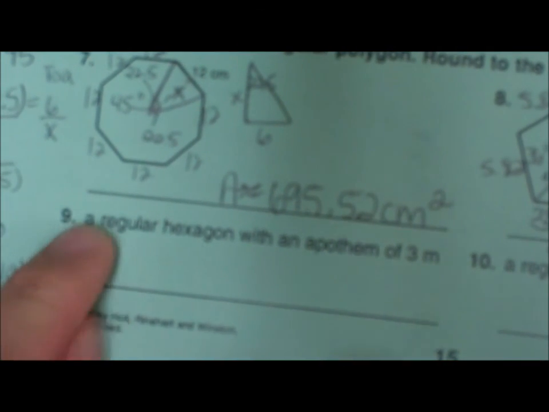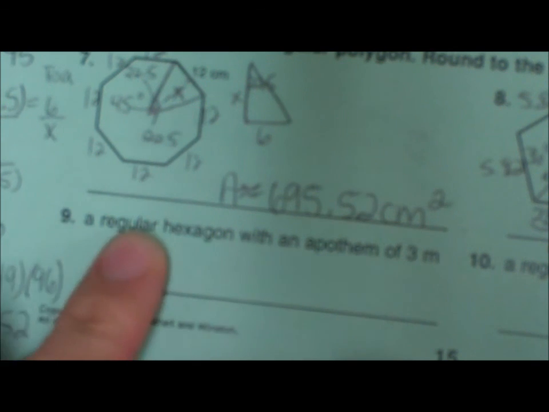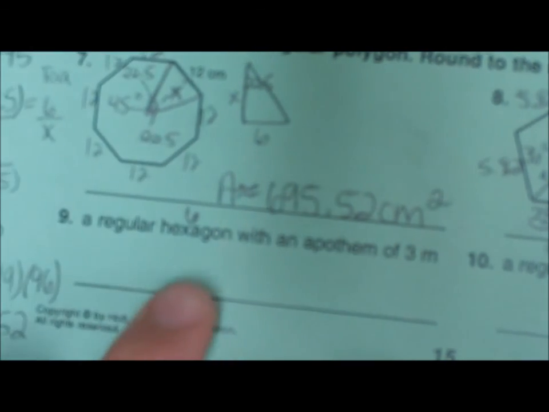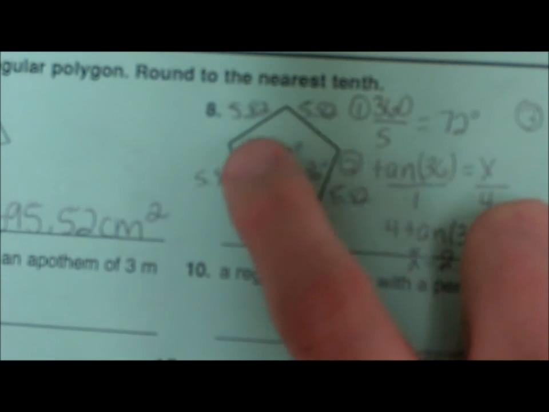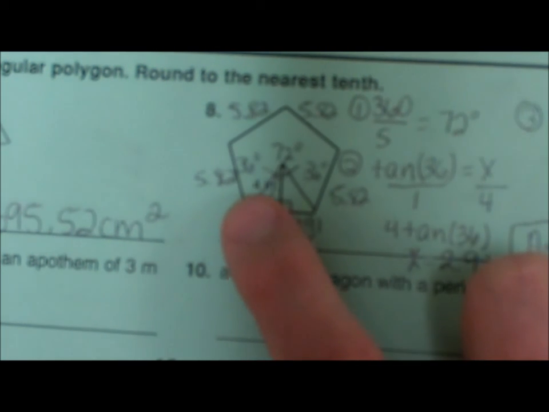Okay, you're going to do the same thing for number 9, but this one's not drawn, so I recommend you draw your hexagon, which is 6 sides, and your apothem is 3. So number 9 is going to be very similar to number 8, except it's going to be a 6-sided figure.